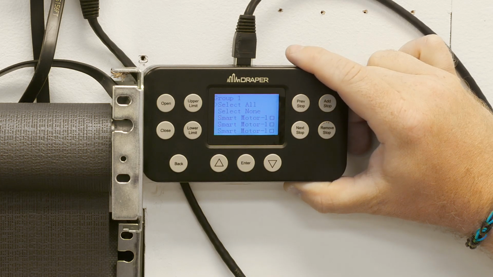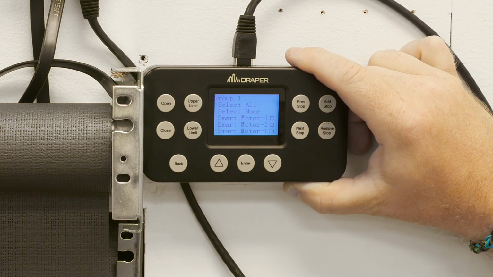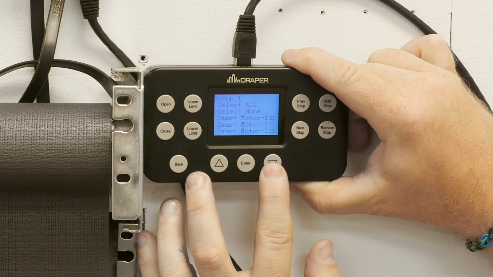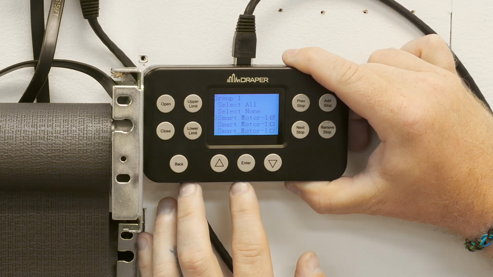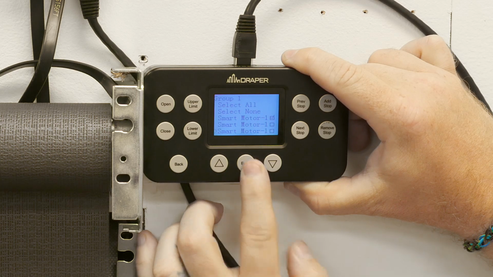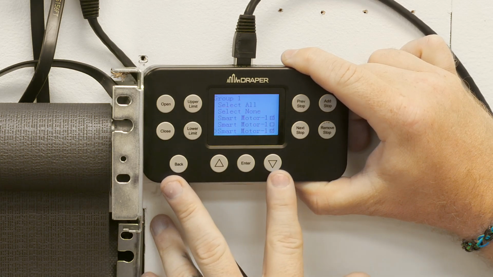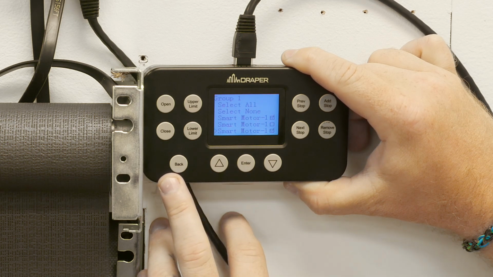So if you mistakenly come in and set up the wrong group, you can come back in here, select none, and it's going to erase any previously selected groups and you can start from scratch. But I want to break this down. I want this motor as part of group 1 and this motor as part of group 1. So I select those two motors by using the down arrow and hitting enter.